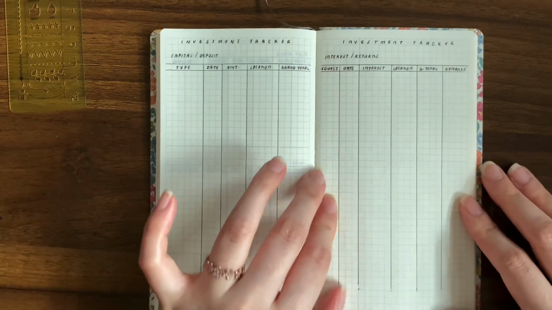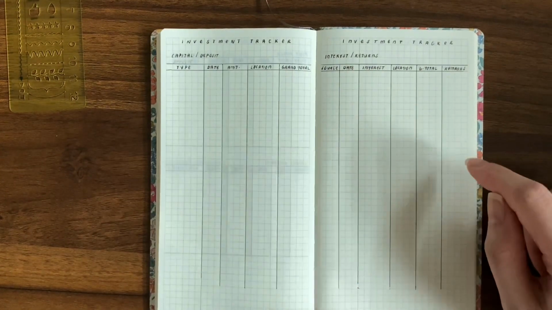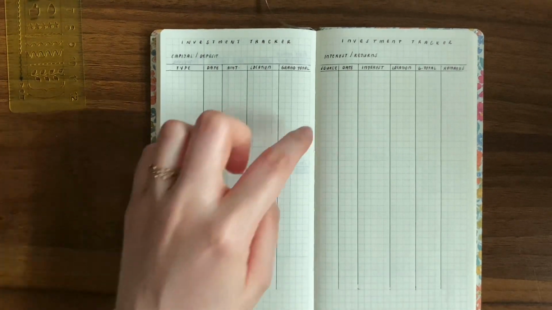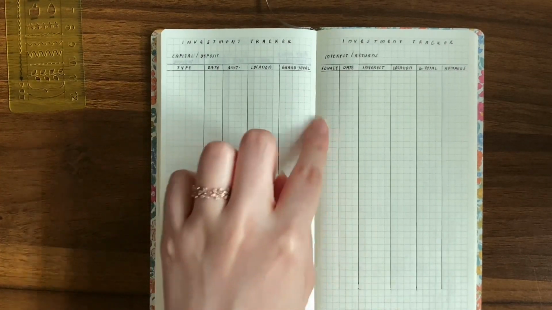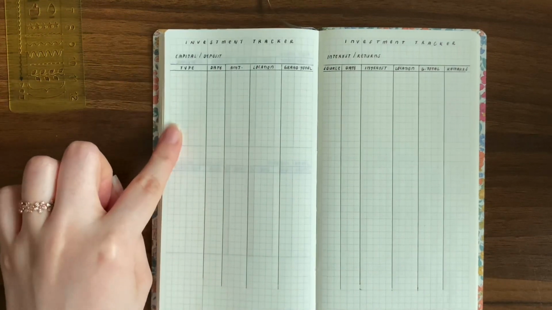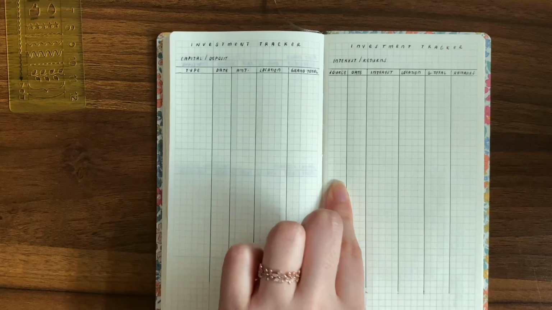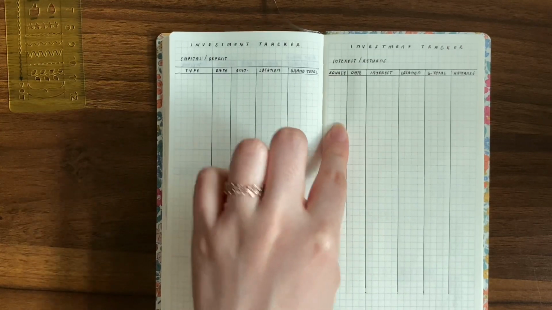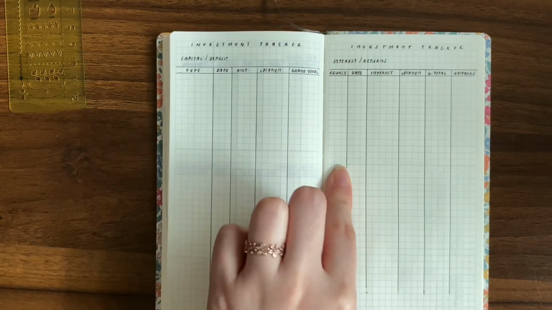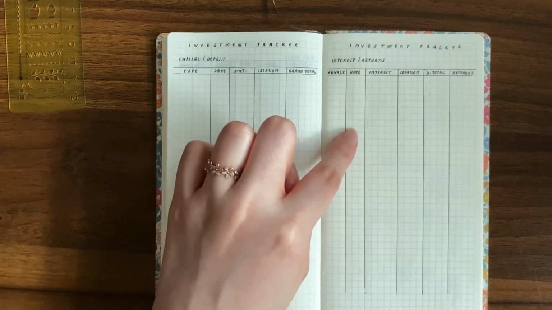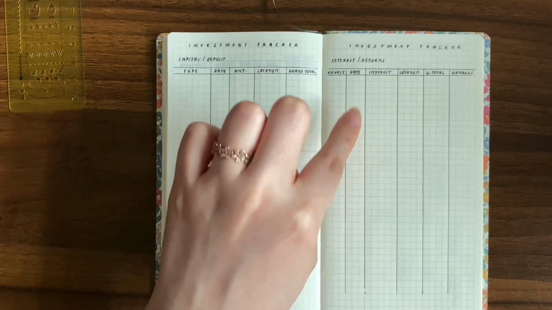So the right side focuses on the actual interest and the returns that I do receive from my investments. So the source essentially is the type from this side. So I can indicate here if the investment is, let's say, coming from a lending firm, a particular mutual fund, etc. I will indicate the date when I receive the interest or the return.